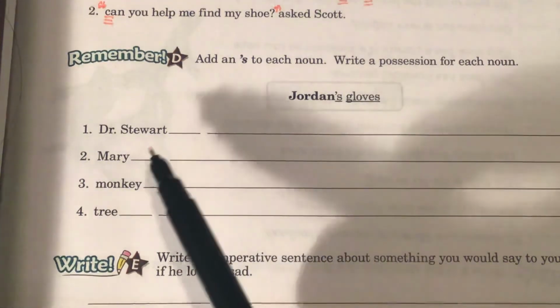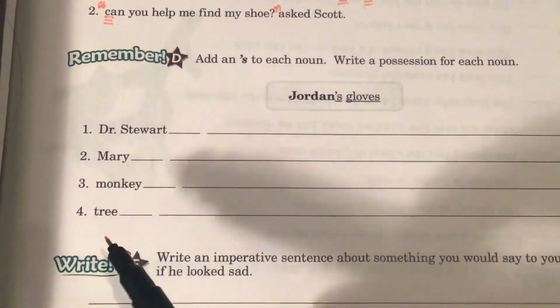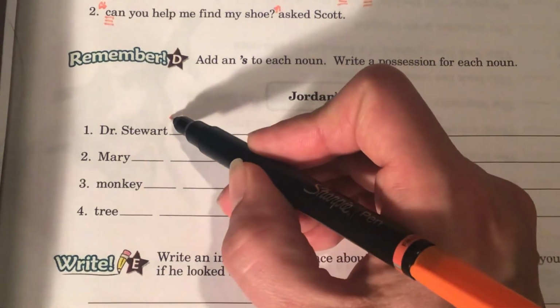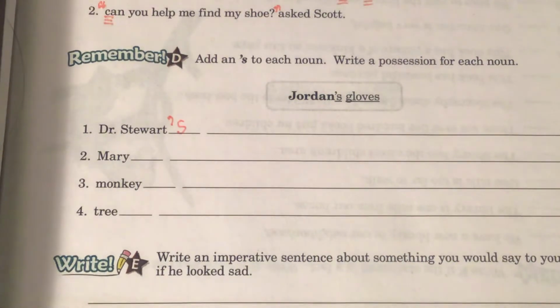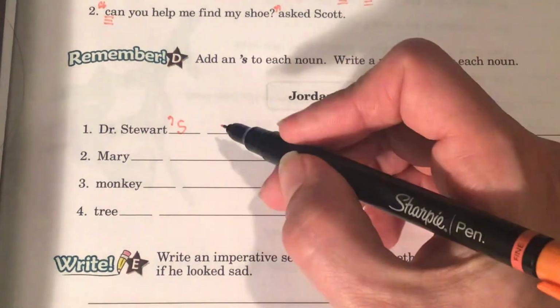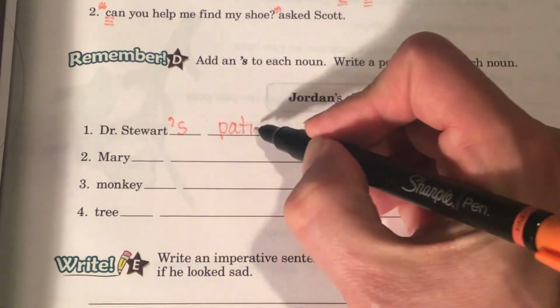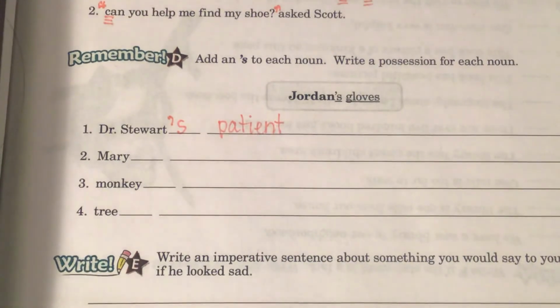So here we're going to do the same thing with these 4 nouns, Dr. Stewart, Mary, monkey, and tree. So we can do the first one together. We want to change this to an adjective, so it becomes Dr. Stewart's, and then we could come up with another noun. There's so many. You could say Dr. Stewart's patient, right? Dr. Stewart's car, Dr. Stewart's office, desk. You could come up with all different kinds of nouns that would go there.